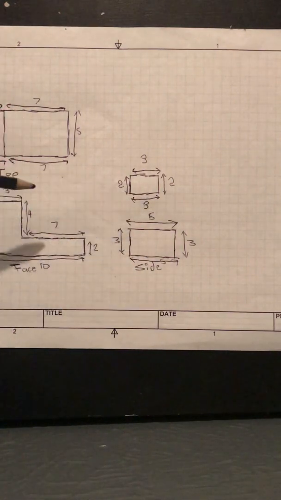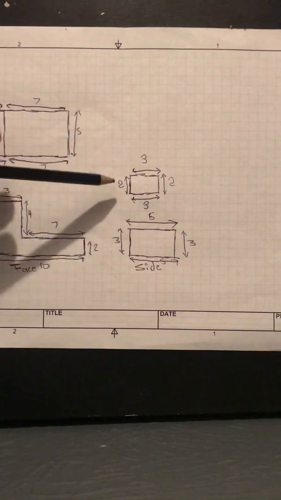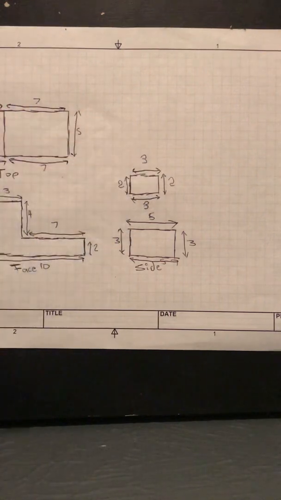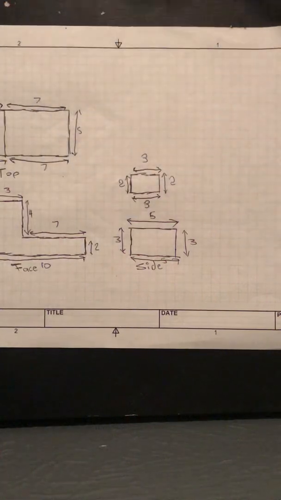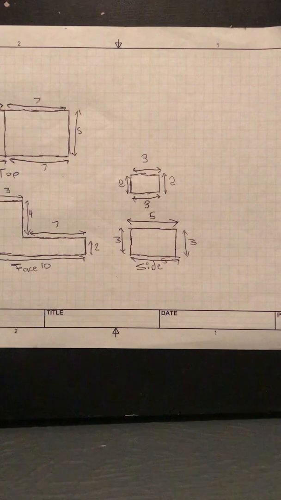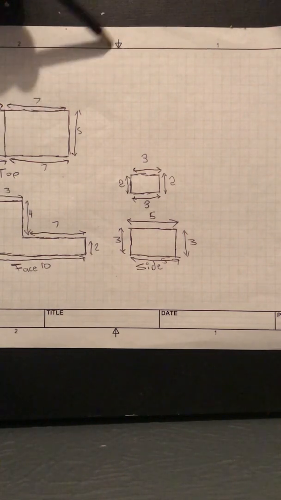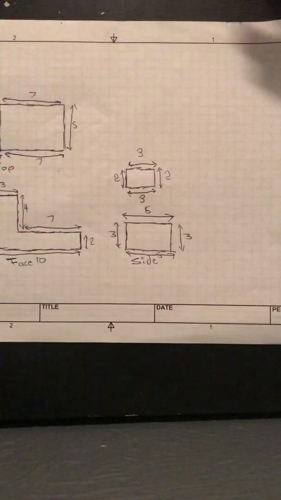This one was almost the same, but the heights were different and the widths were different, so it was a little bit shorter than this one. But I did the exact same, put the dimension lines and stuff, made sure that it was going to work. Make sure it looked like the face and the top with the dimension lines.